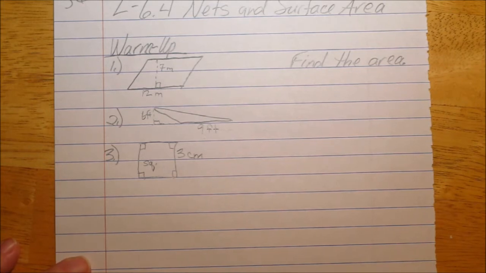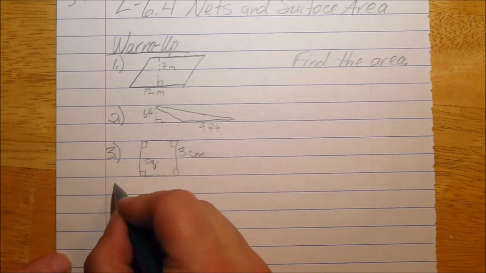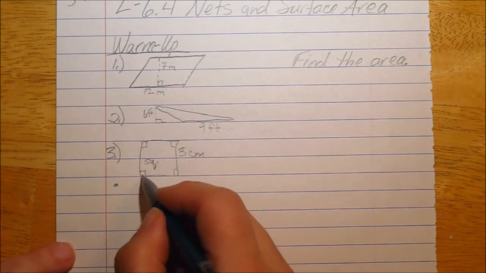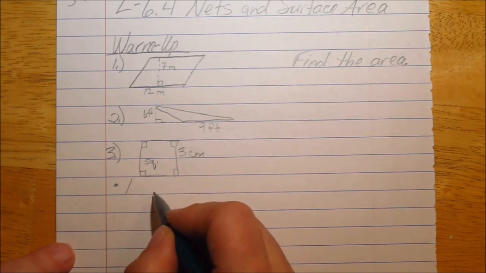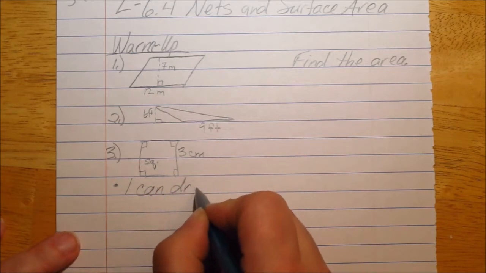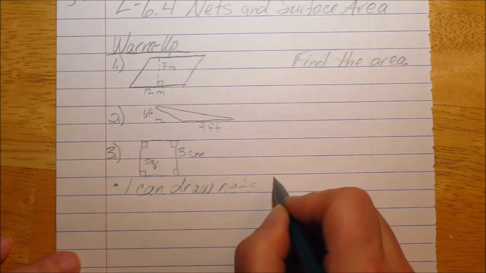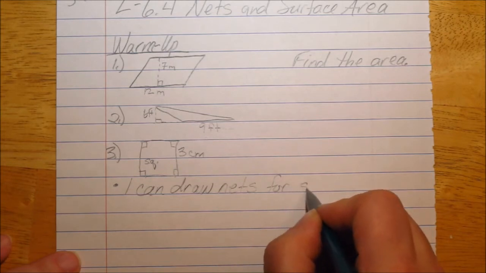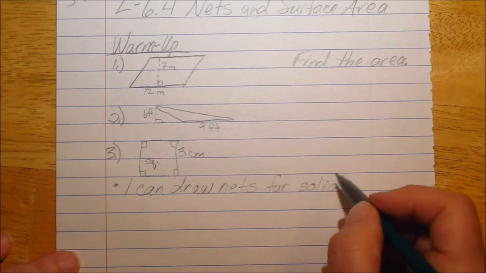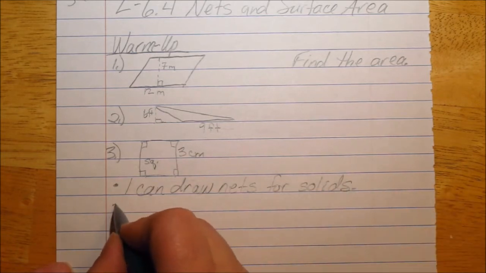We have 2 I can statements for this lesson, and that kind of feeds into why we often teach it in 2 days, because there really are 2 different sets of skills we're learning in this one lesson. All right, the first one is I can draw nets for solids. You'll find out what that means soon. What do you mean nets? Well, a net is a 2-dimensional drawing of a 3-dimensional figure.